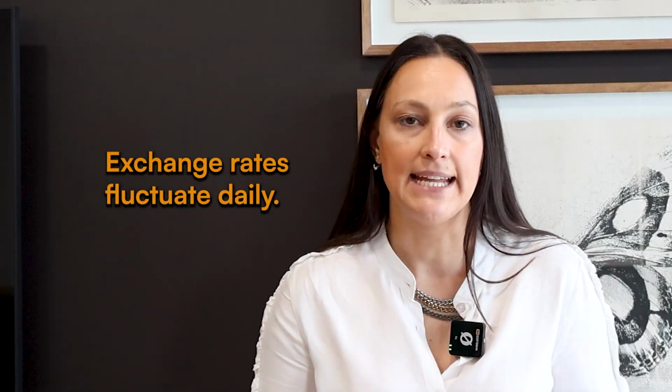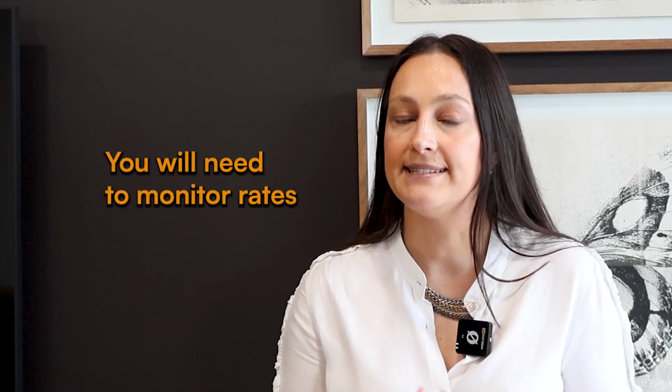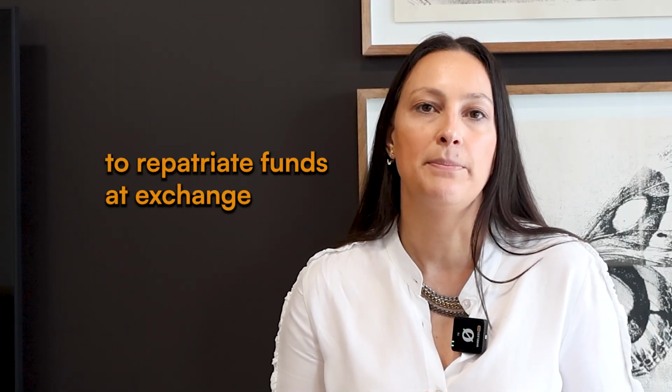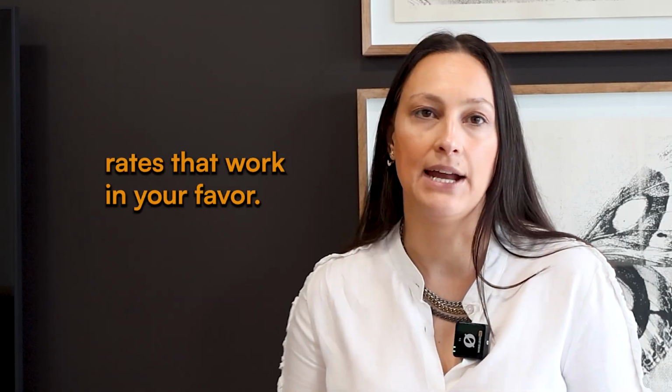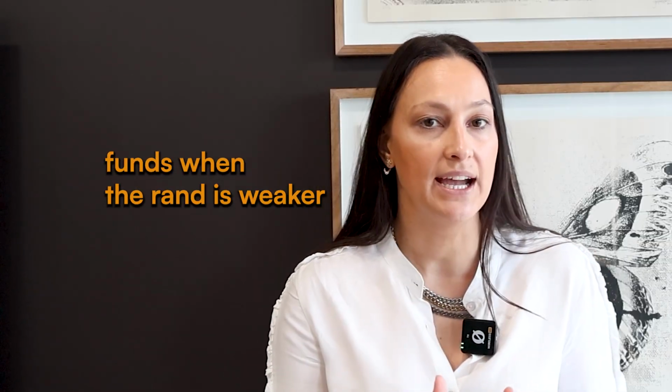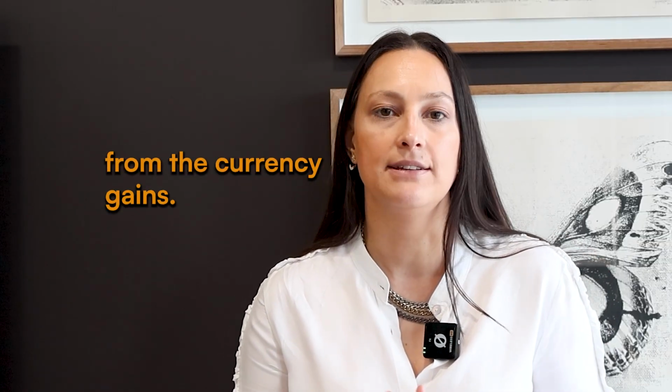Exchange rates fluctuate daily. You will need to monitor rates and develop a system to repatriate funds at exchange rates that work in your favor. So look to bring back funds when the rand is weaker so you can benefit from the currency gains.